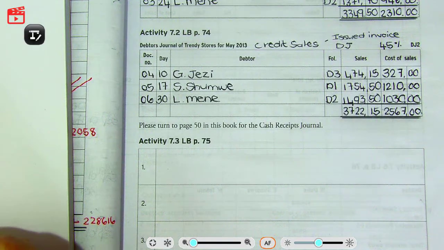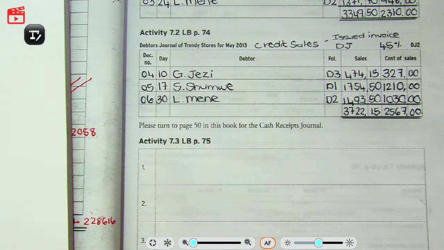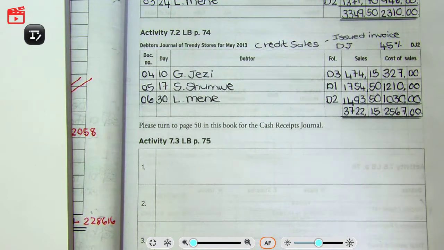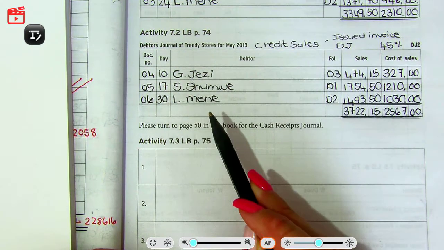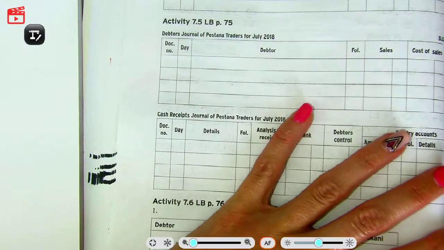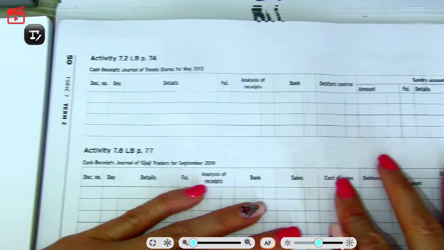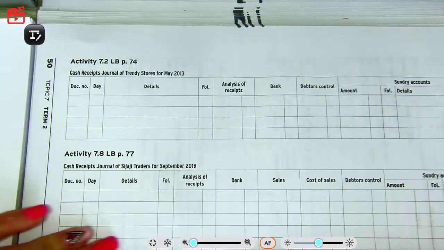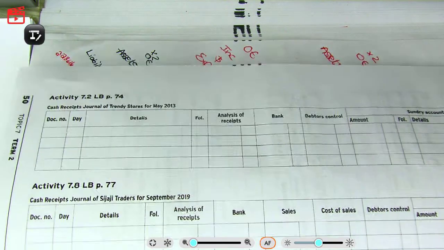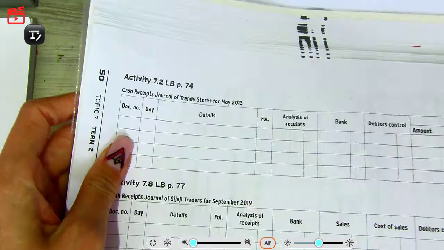Alrighty, so that was my DJ and how to record credit sales, trading stock that we have sold on credit. These are my debtors, and they owe me this money, but we are not finished yet. Please turn over in your accounting books to page 50, and you'll see that in activity 7.2 we have a CRJ. We're still busy with the same exercise. They have just split the CRJ and the DJ. So I'm still on page 74 with your transactions.